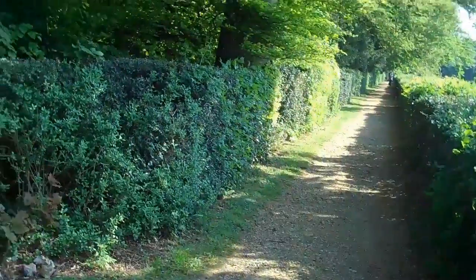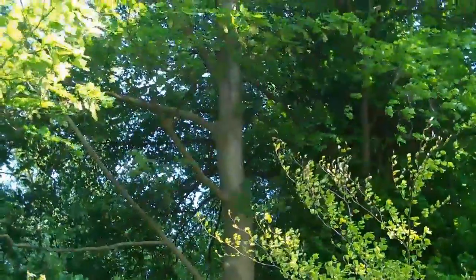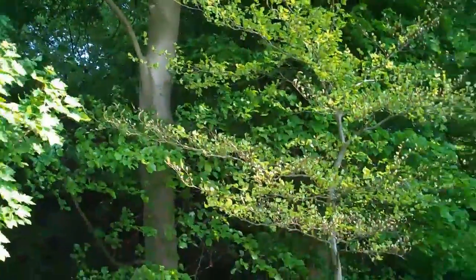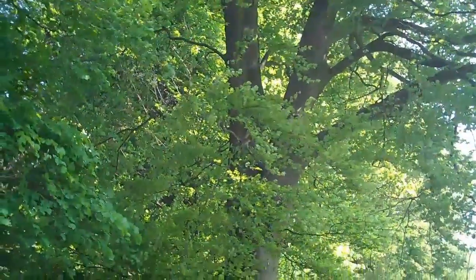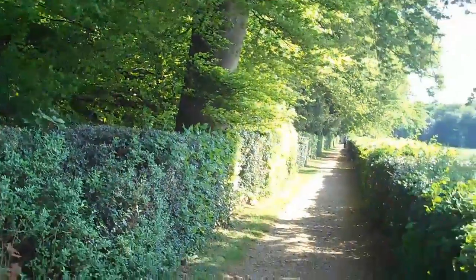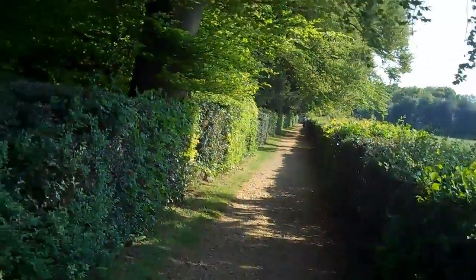I think this might be the place where the path splits, where there's an ash tree. But I don't know what an ash tree is, so I'm not sure. But this could be it. So you can go either this way, which is the way I started, or you can come this way.